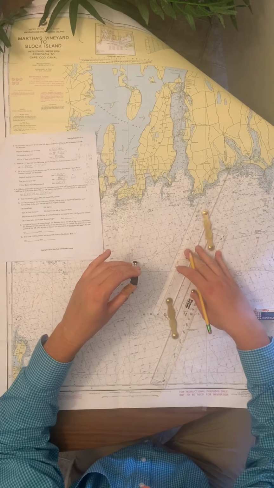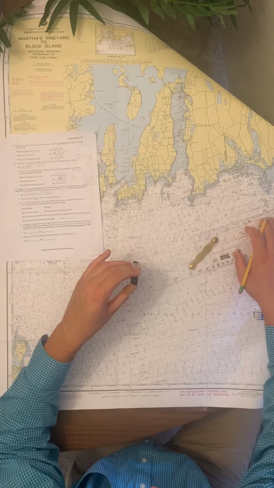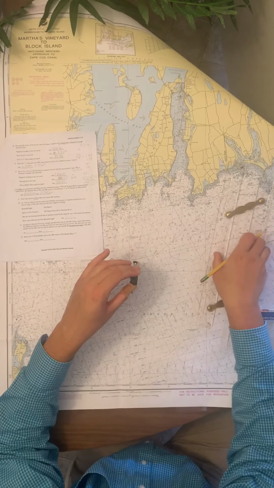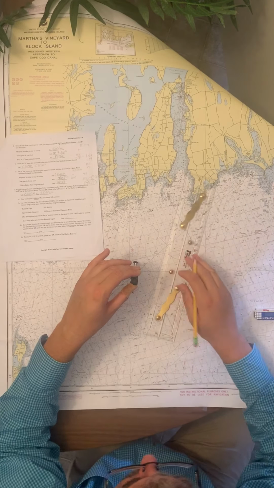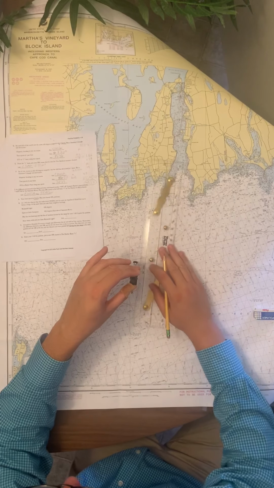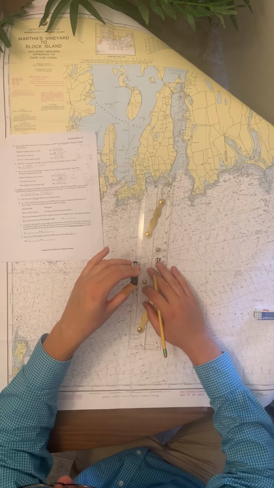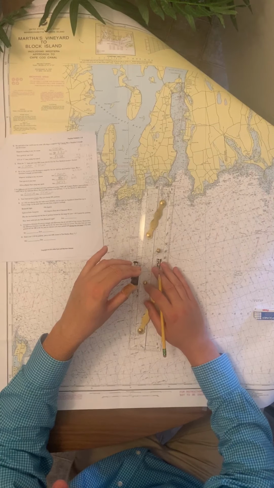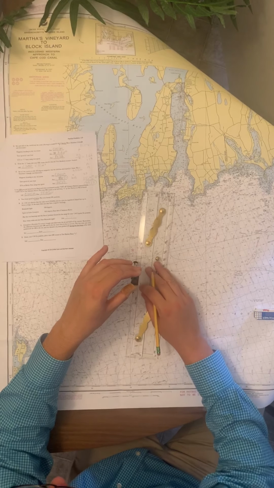And let's see here. Close these up. Let's just double check. Okay. So let's hold this against. Whoops, I moved it. 22, 22, 22.